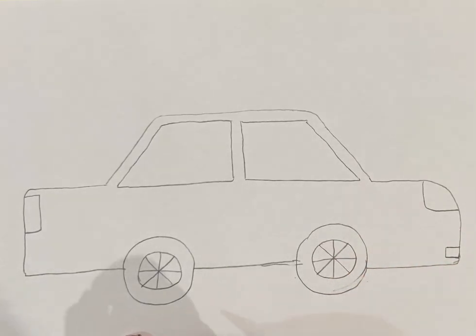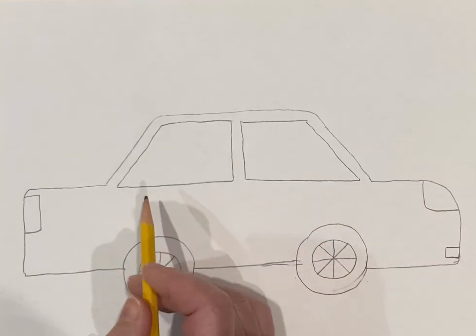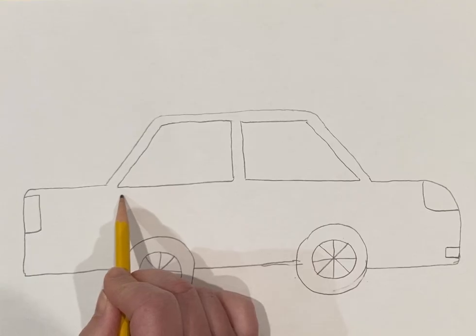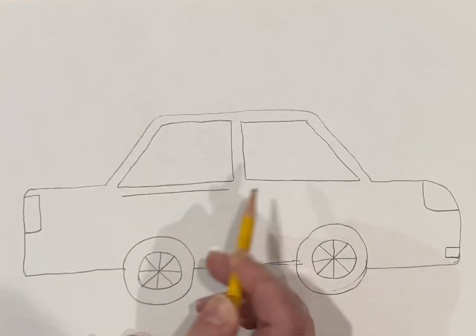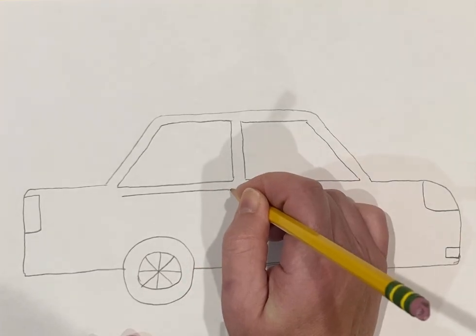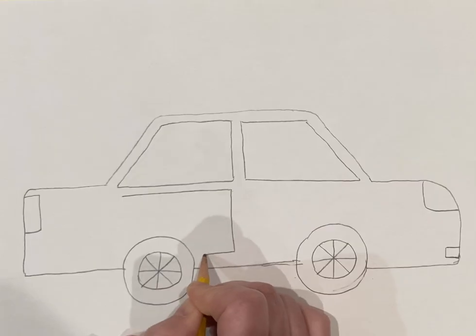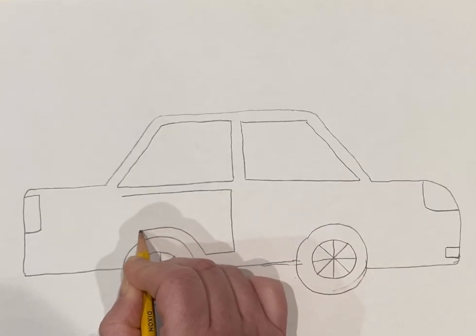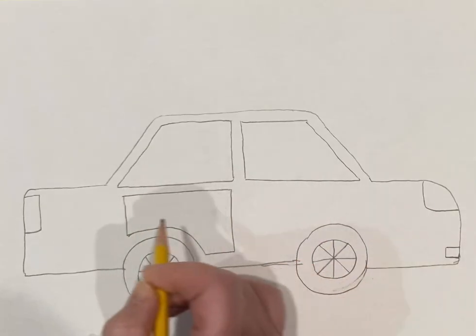All right. So next, the last thing we're going to draw are the doors on the car. So we'll start up here, and then let's go across, come down, across here, go over the wheel, and then just make that meet right there.